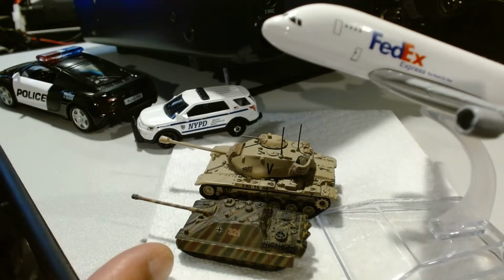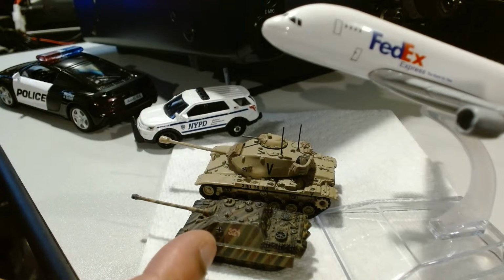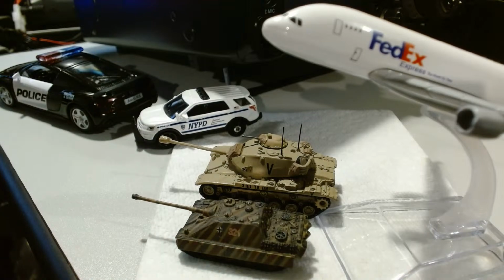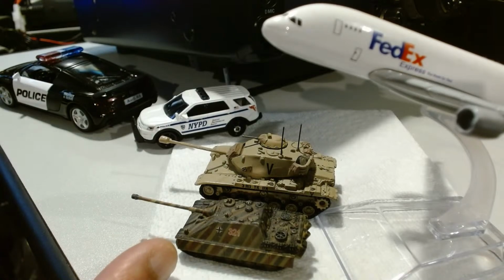It was made to destroy other tanks in World War II. People call this a tank, but it's actually not classified as a tank. It's classified as a tank destroyer, or anti-tank weapon.